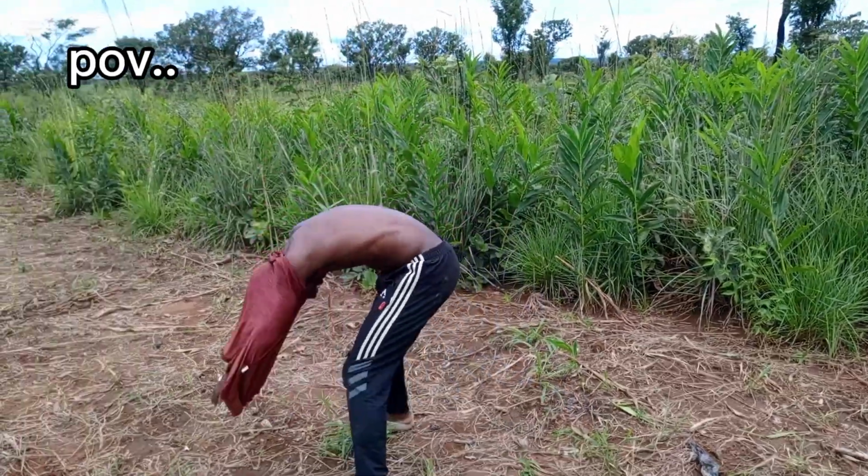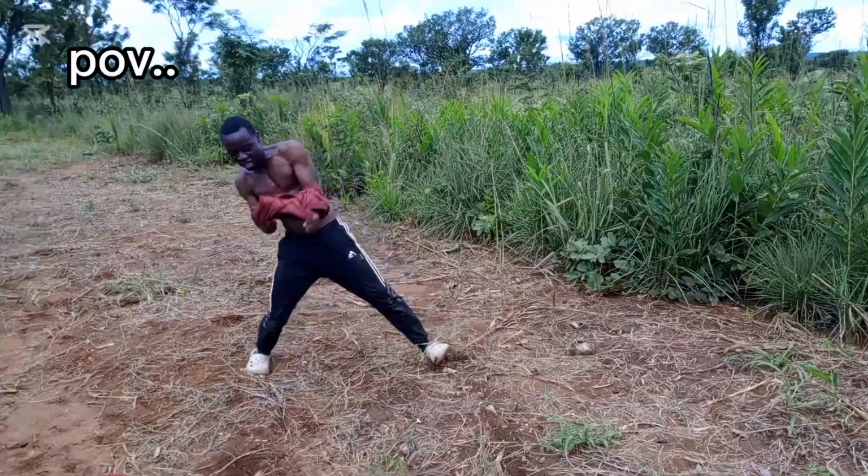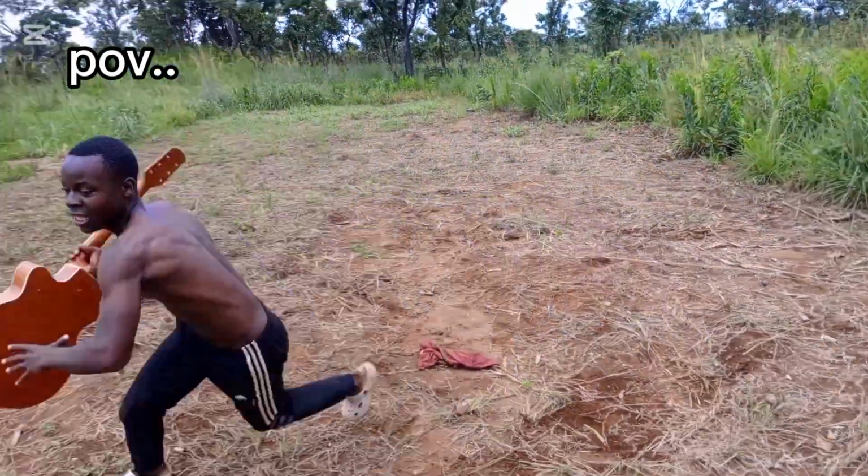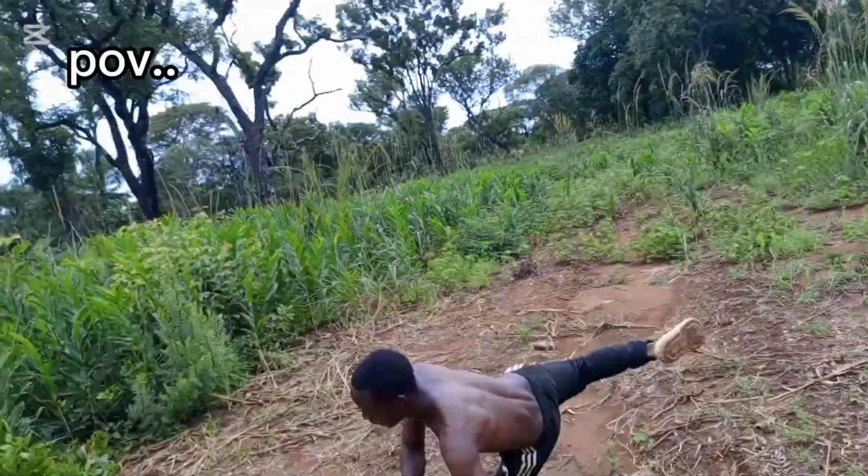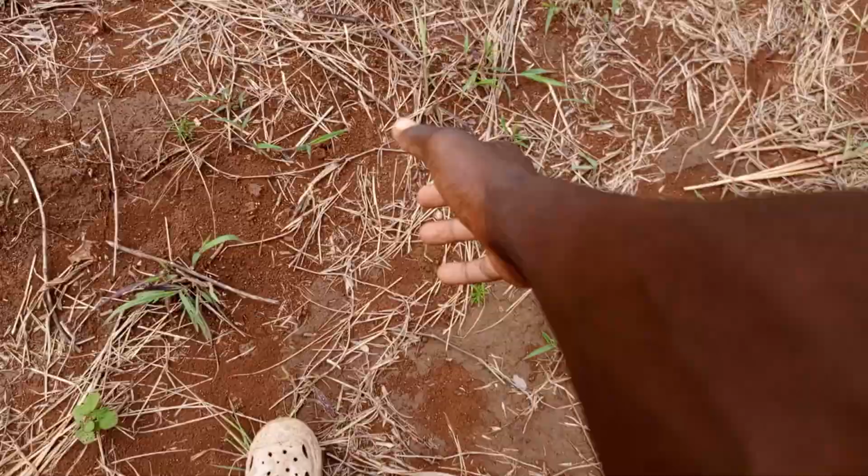So if you got in a recent quarrel with your guitar that led you to throw it away in like the bush or something, I suggest you go and pick it up.